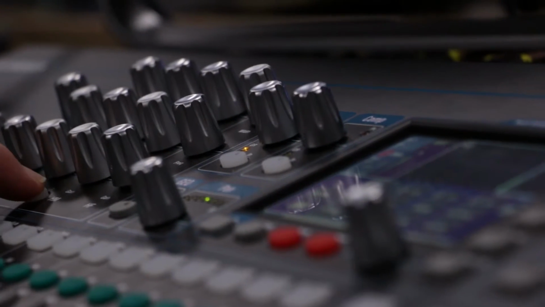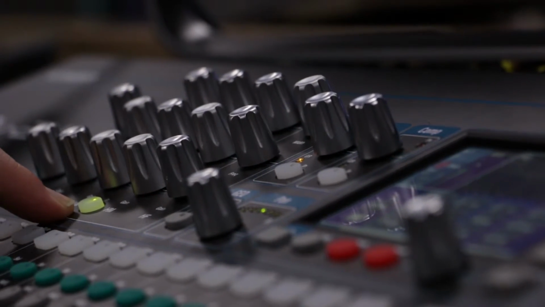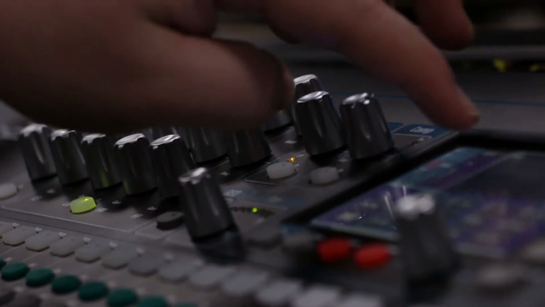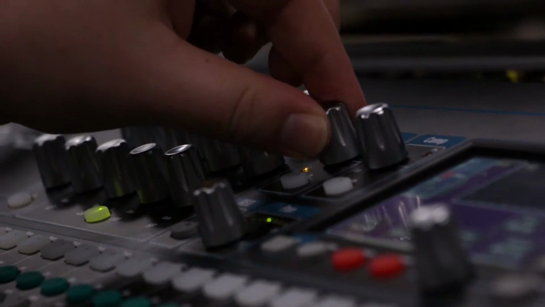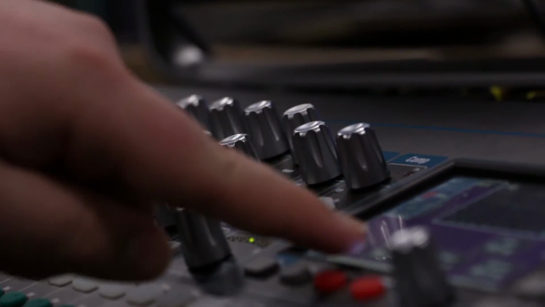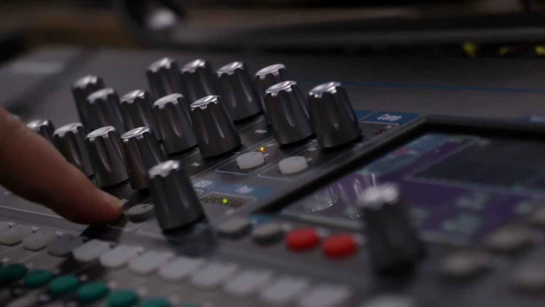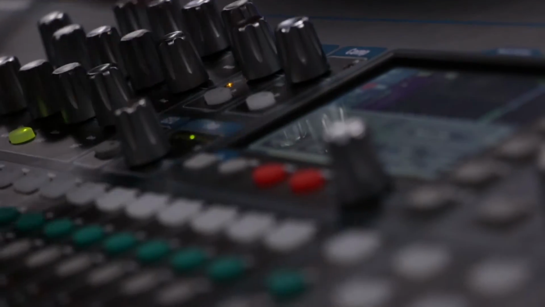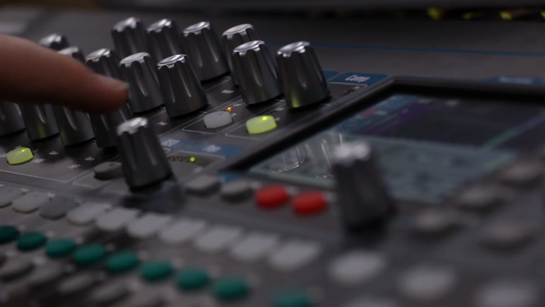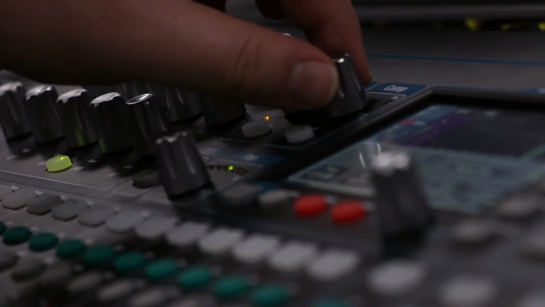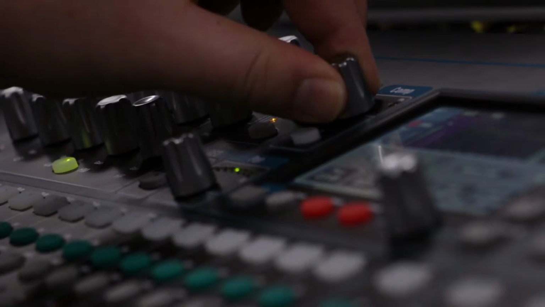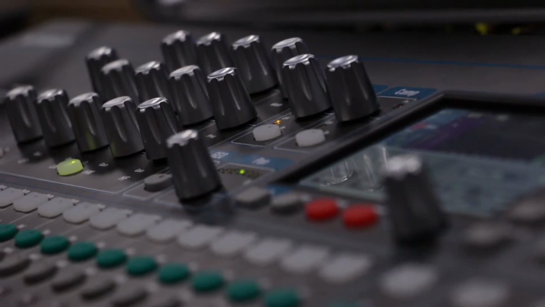We can turn the parametric EQ in and off using the buttons. We can also select our gate pane, change our threshold and appropriate parameters there. And we have our compressor, so we can again use the buttons to turn that on and off and the appropriate dial to change the parameters.